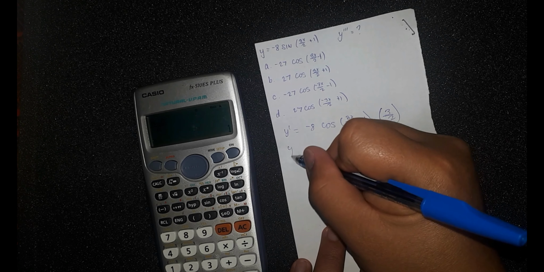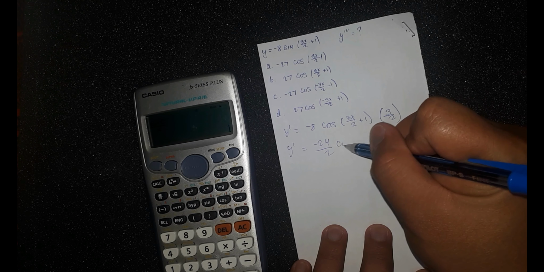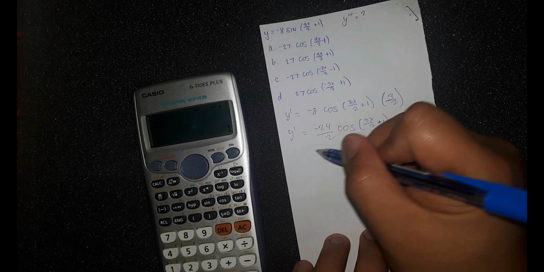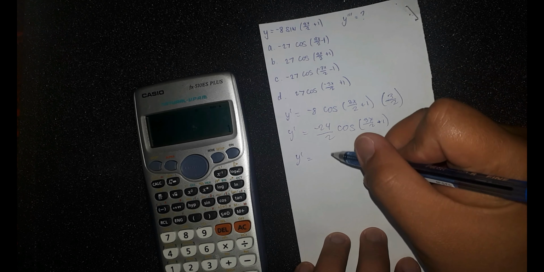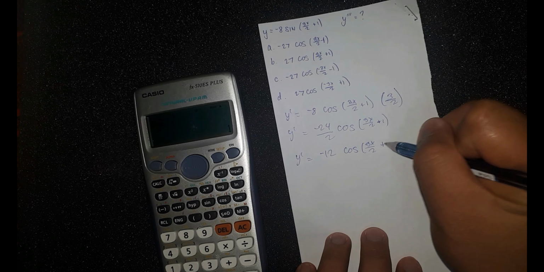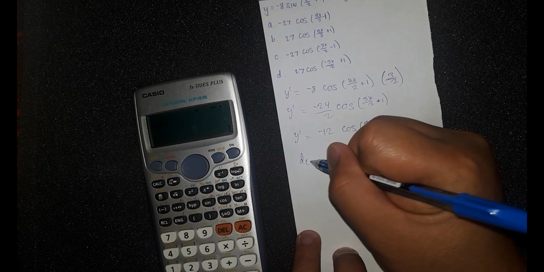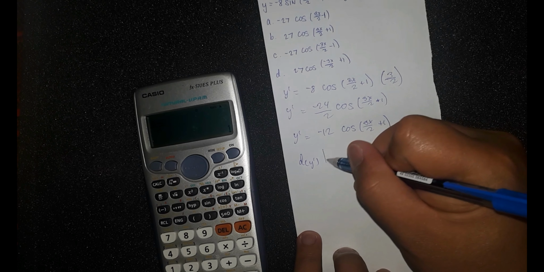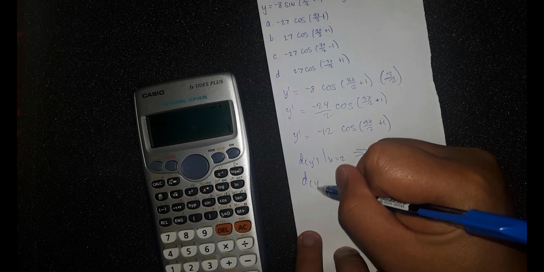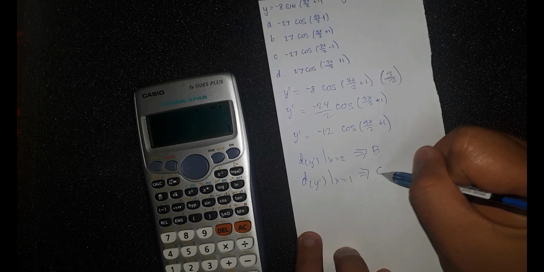So evaluate y prime is equal to negative 24 all over 2 cosine ng 3x all over 2 plus 1, or to simplify further, y prime is equal to negative 12 cosine 3x all over 2 plus 1. From here, we need to derive yung first derivative at x is equal to 2. Store siya sa B. Derivative ng first derivative, then at x is equal to 1, store mo siya sa C.